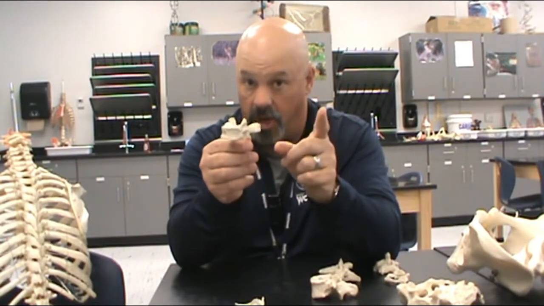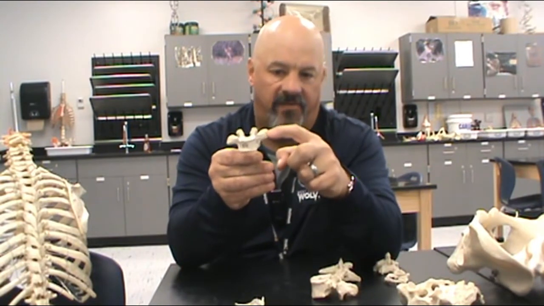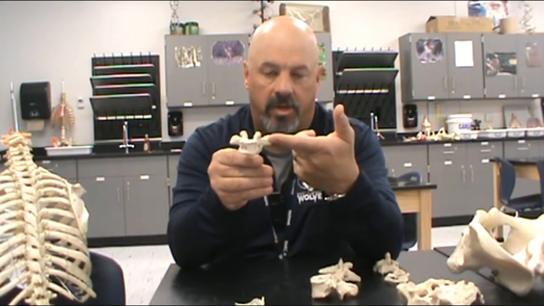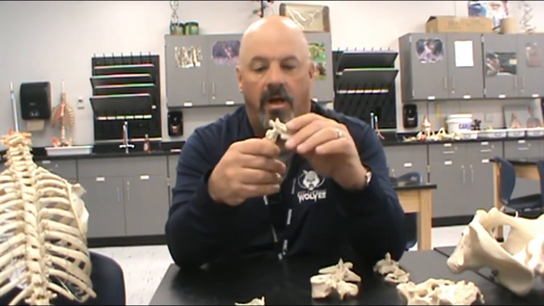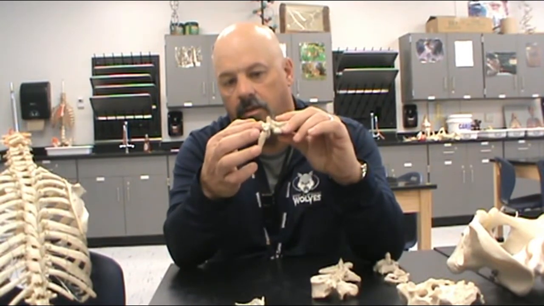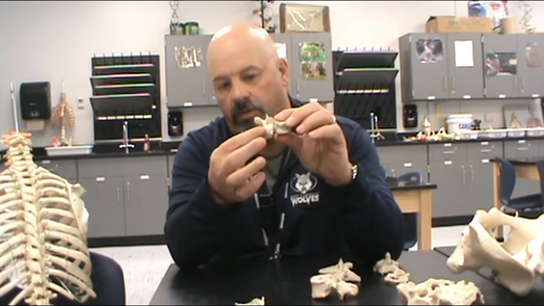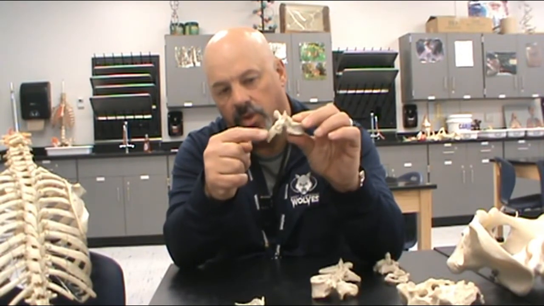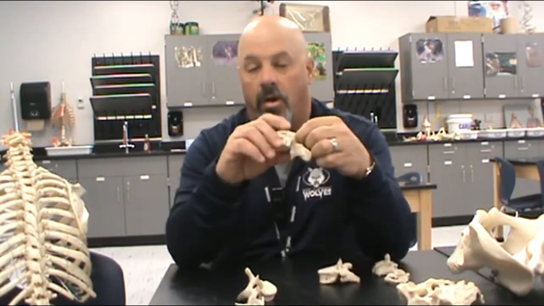And on a real one, these are plastic, but on a real one, you can see a fossa over here for the rib, so you can tell where the rib articulates with each of the thoracic vertebrae. They usually have a wider span, the transverse processes stick out further, and the spine of the vertebra usually points in a downward fashion.